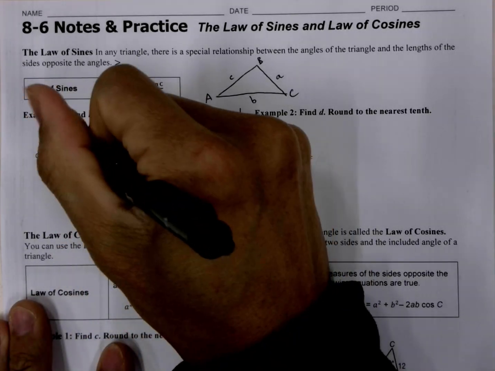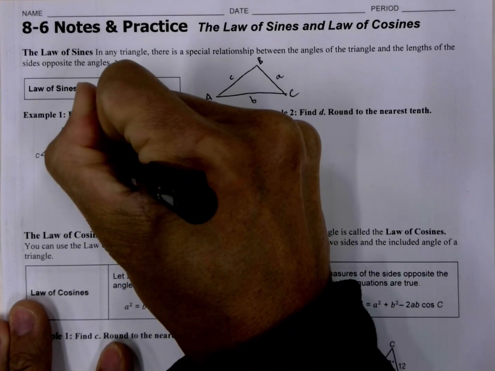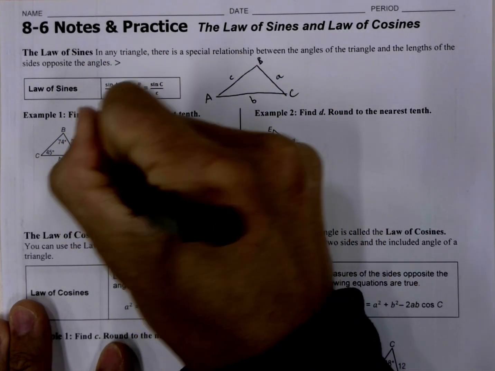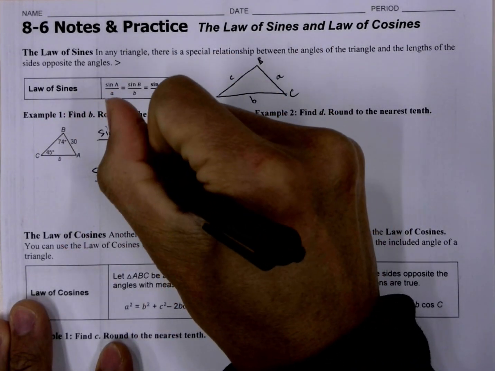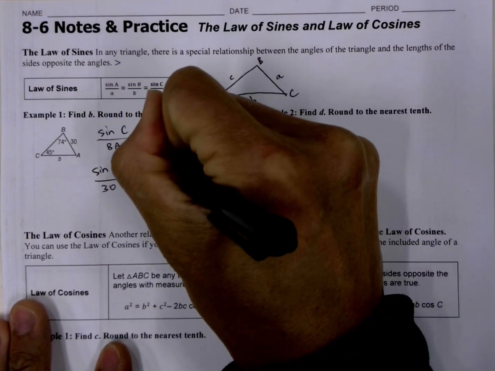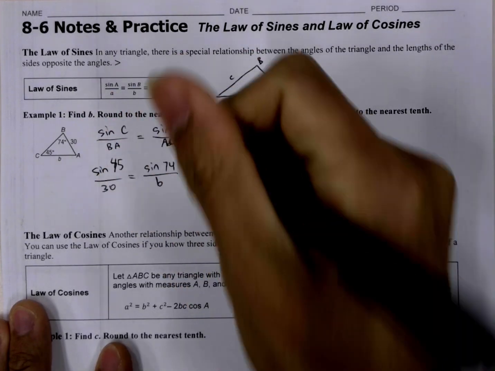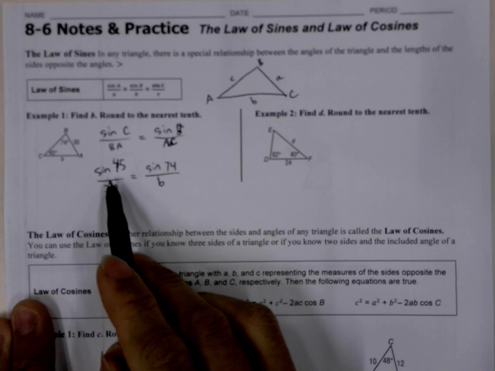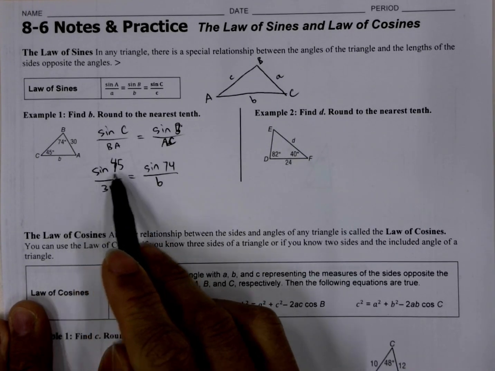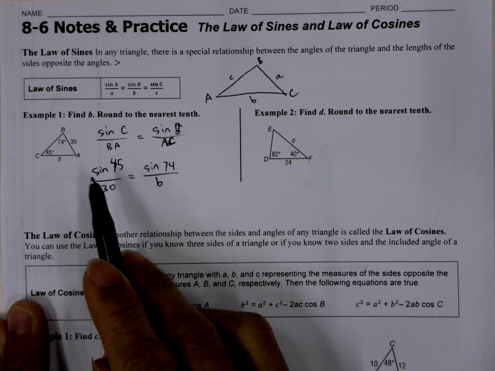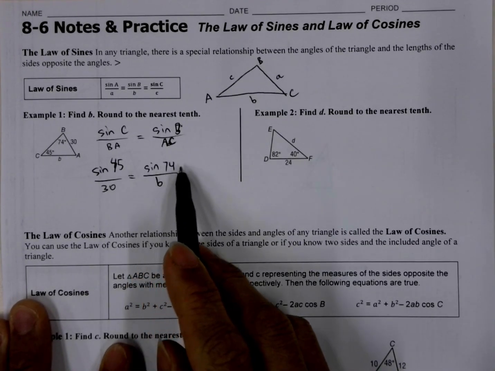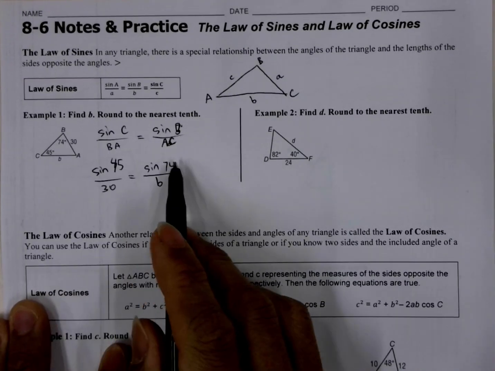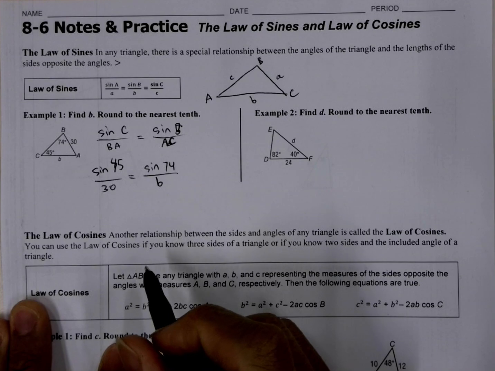So I'm going to rewrite this as sine of 45, angle C, over 30 is equal to sine of angle B, which is 74, over b. And so how do we solve for b? Well, you have to understand that sine of 45 is simply a number. You plug that into your calculator, you're going to get some fraction. Sine of 74 is simply a number. So we treat these expressions as if they're numbers.